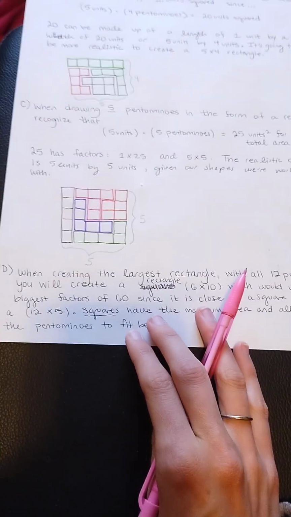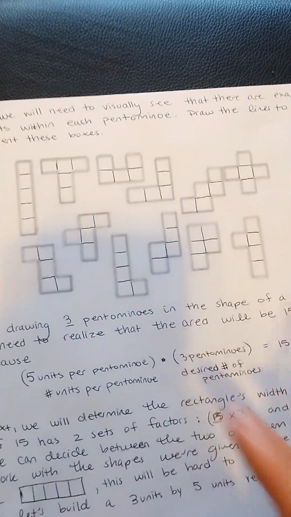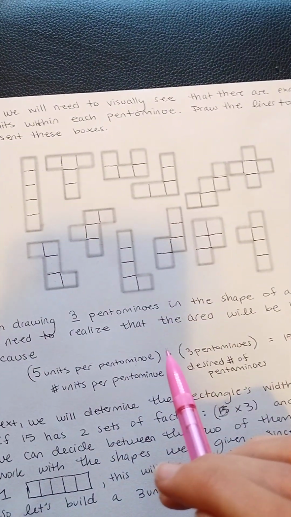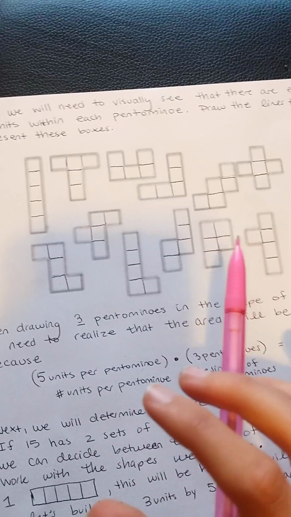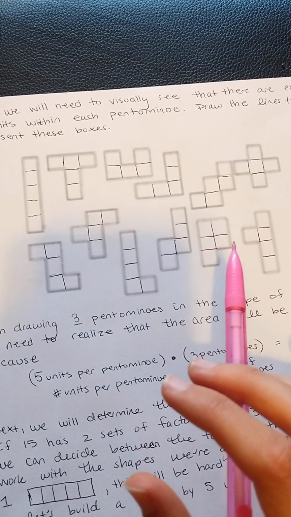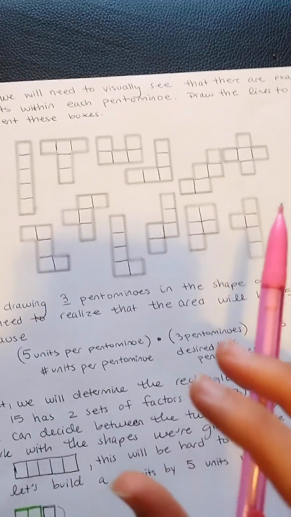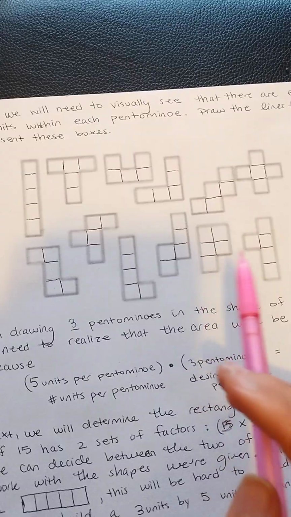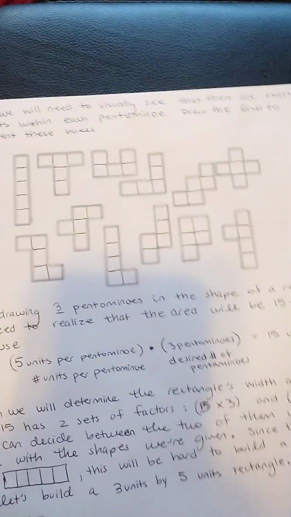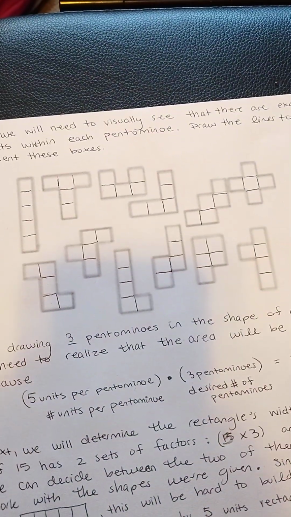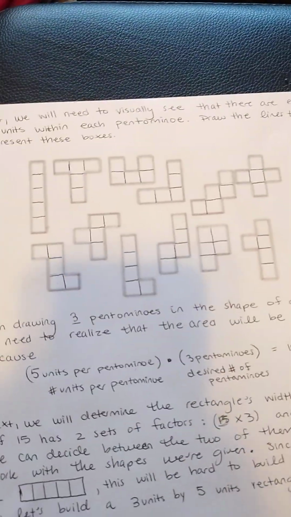Now, when we're asked to think about creating a rectangle using all 12 of our pentominoes, we're going to use the following steps like we have been doing. 12 pentominoes times 5 units per pentomino is going to get us 60 units squared.